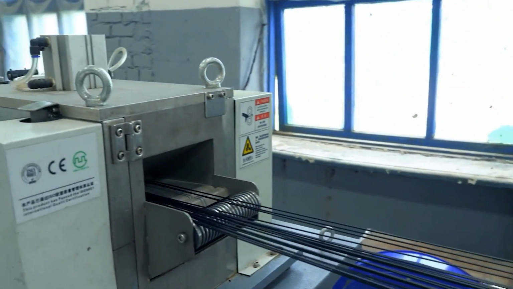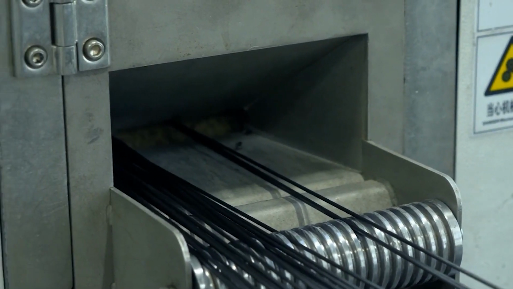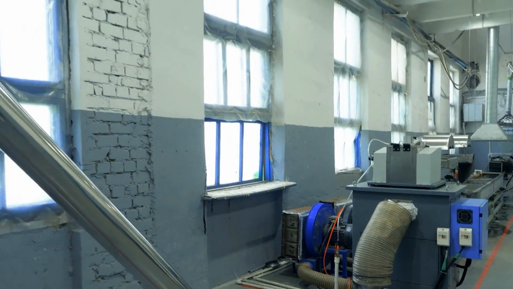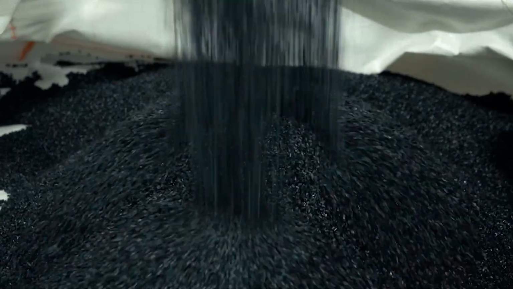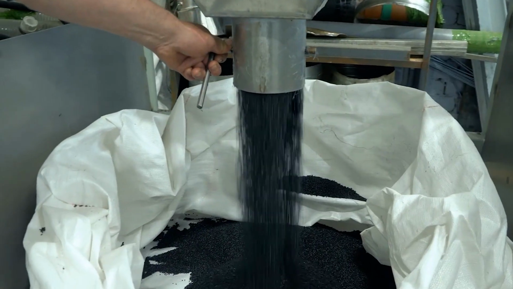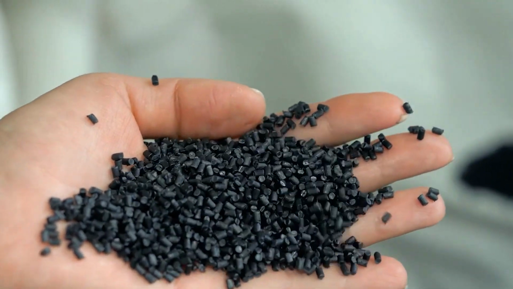At the final stage, the rod is crushed into granules, which are collected in big bags, and then the obtained granules are added to the main raw material. According to GeoSM, no more than 10% of recycled material is allowed to be added.